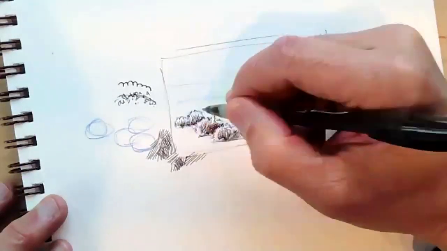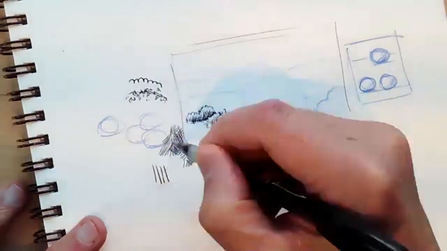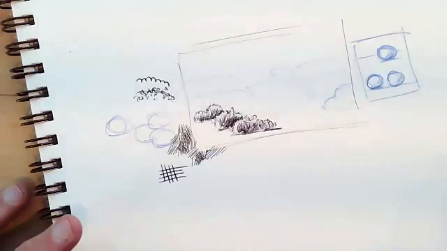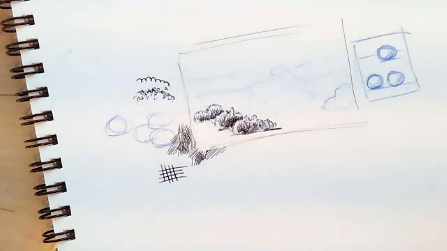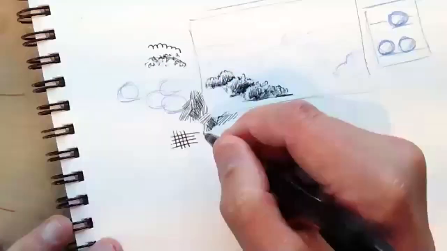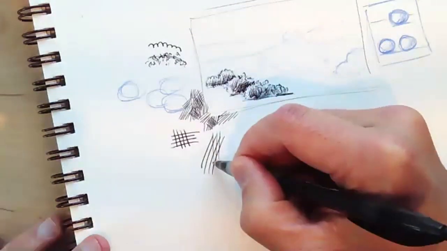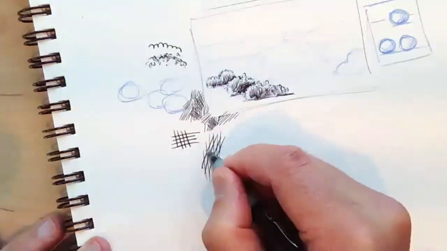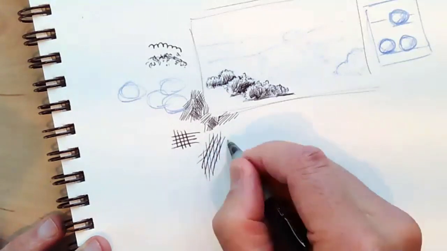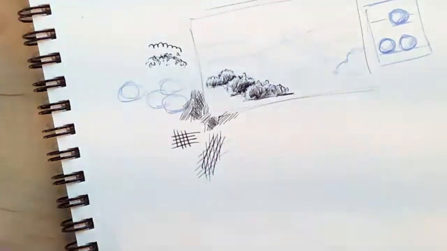The cardinal rule of cross hatching is don't do this. Don't make squares. Squares are not your hatching friend. What your hatching friend is, is lines that come at an angle to the other ones. So you don't want to create a mesh. You don't want to create a screen door. All right.